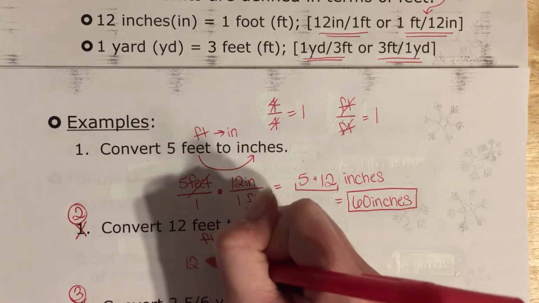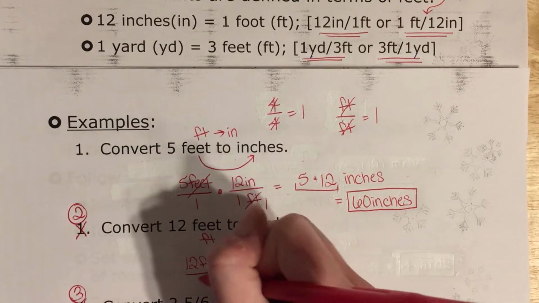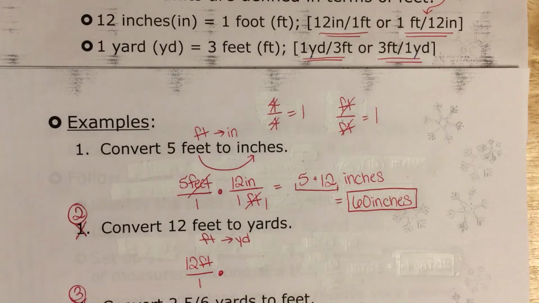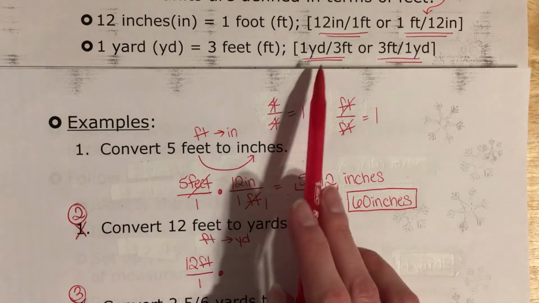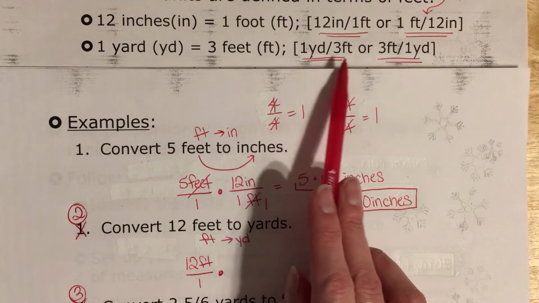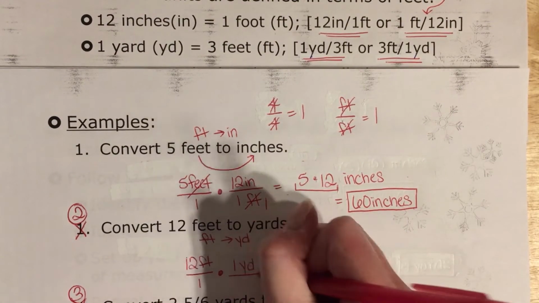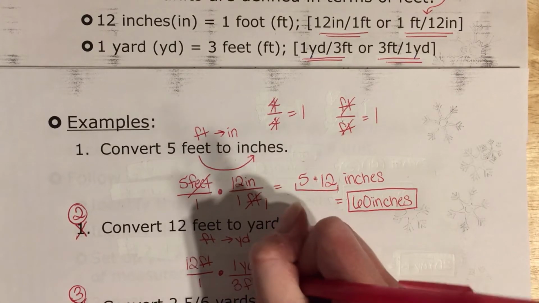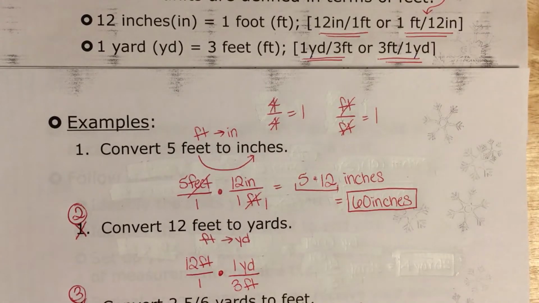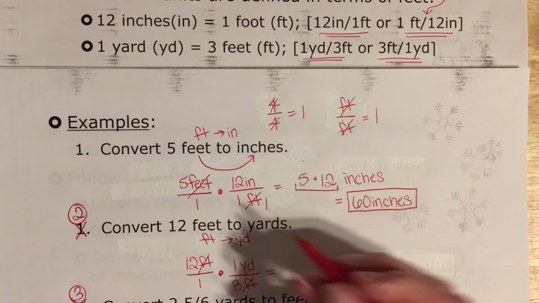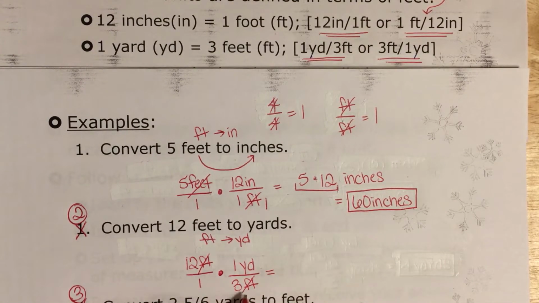So 12 feet over 1. So now I have to multiply by the conversion factor where, again, feet is on the bottom. So looking at my conversion factors, I have 1 yard over 3 feet. So that's the one I'm going to use down here. 1 yard over 3 feet. So now the feet cancel each other out. Remember with fractions, you multiply straight across.